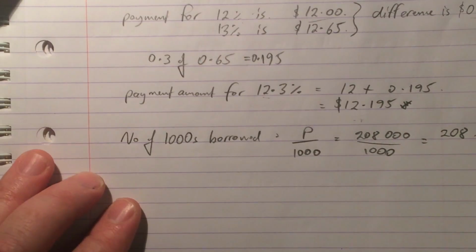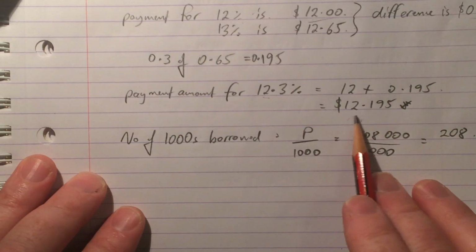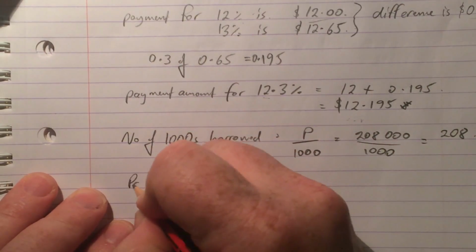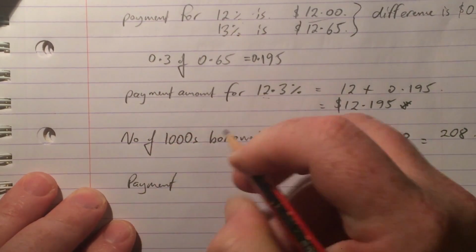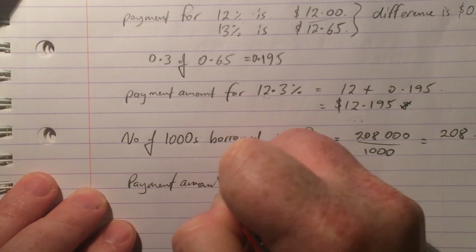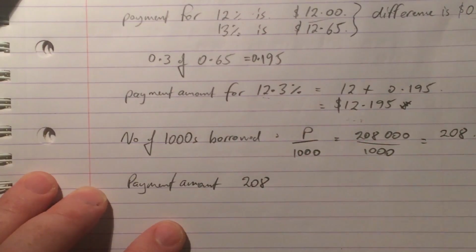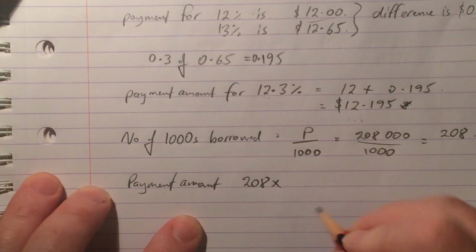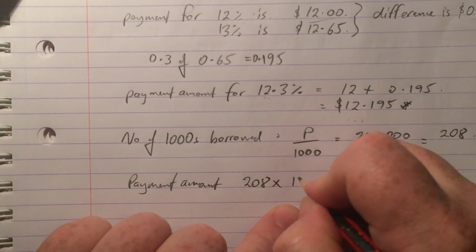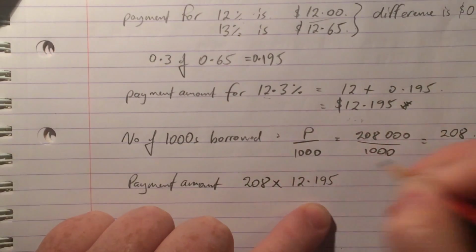We've borrowed 208 thousands, so the payment amount will be 208 times 12.195.